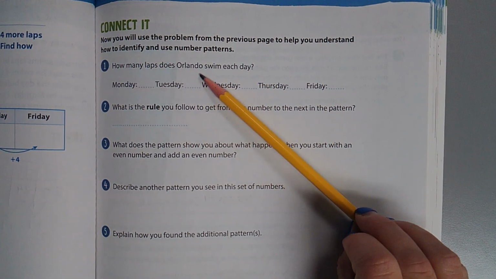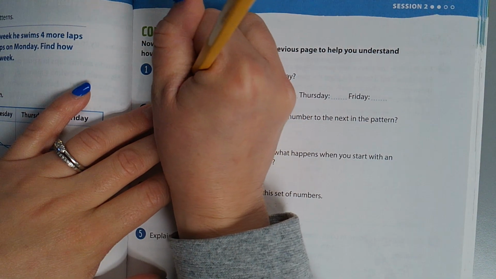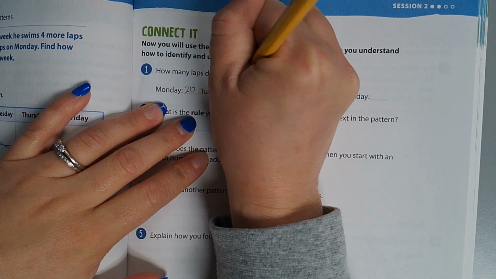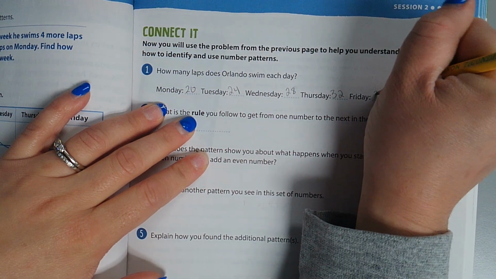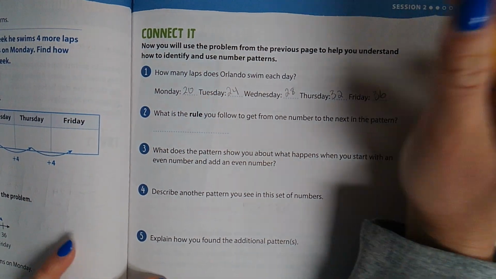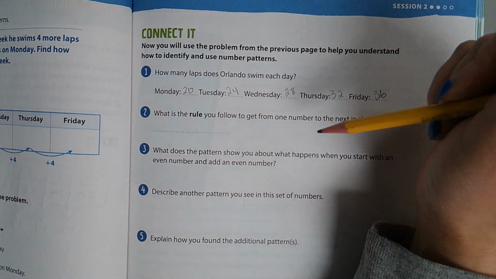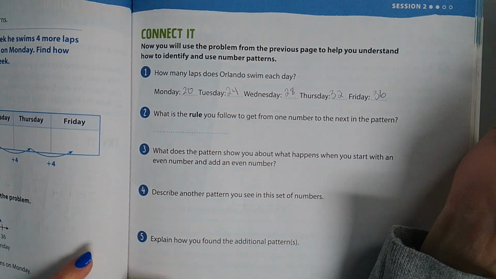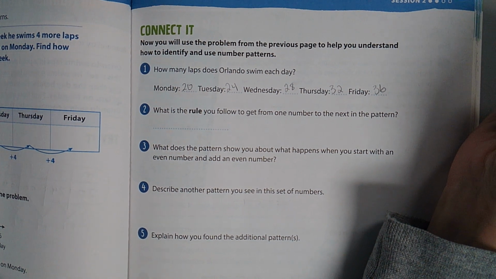So how many laps did Orlando swim each day? Well, Monday we had 20, 24, 28, 32, and 36. And if you need to look back at your chart, you totally can. I just remembered that because we were just adding 4 each time, and I know how to skip count by 4s from 20. What is the rule you follow to get from one number to the next pattern?